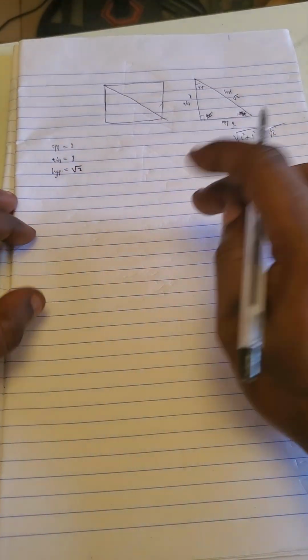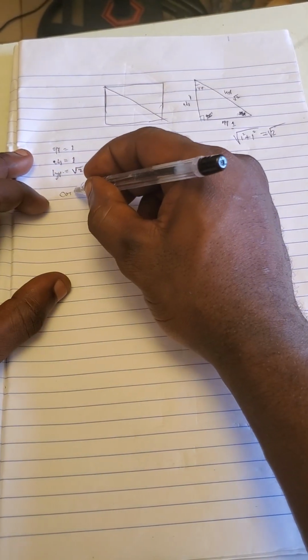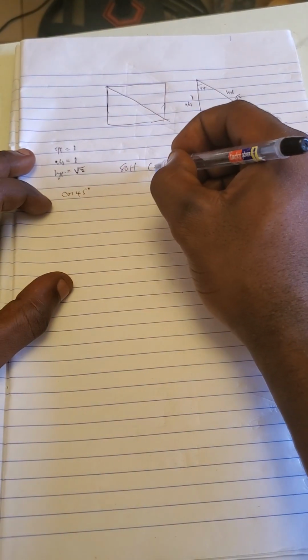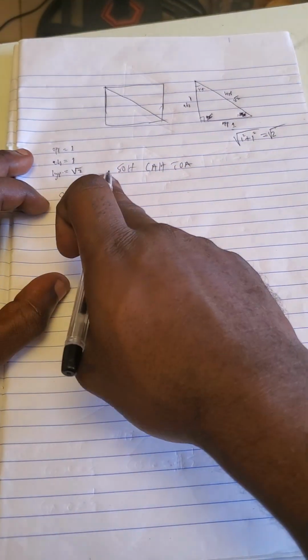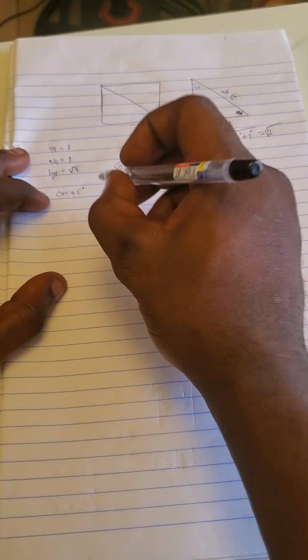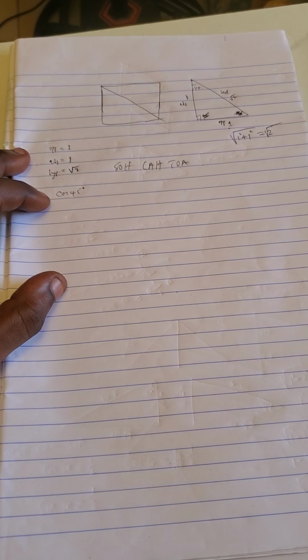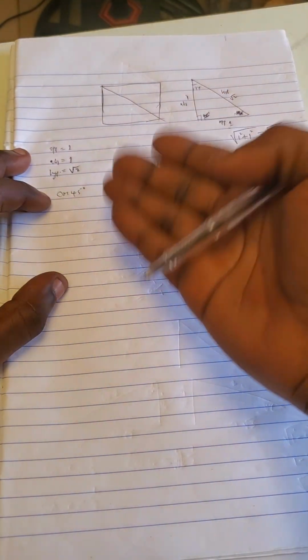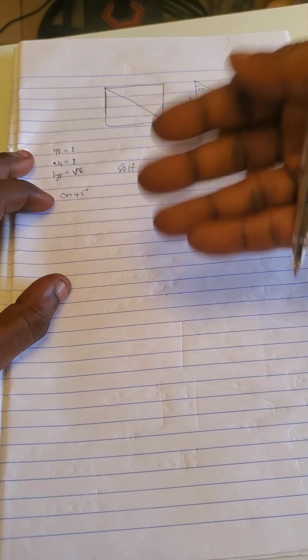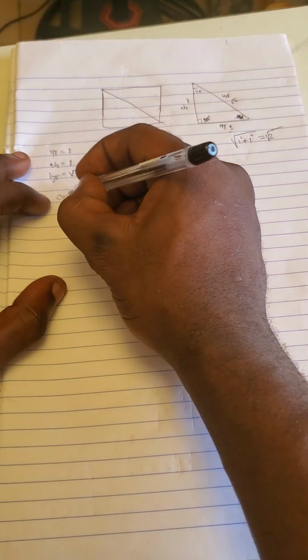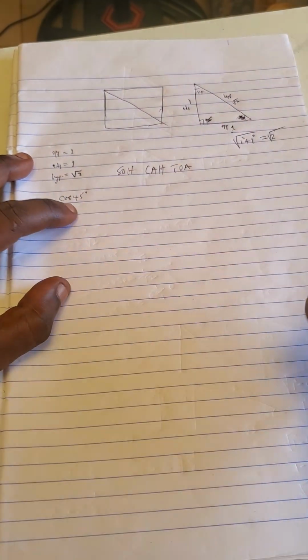So for us to get our cos 45 degrees, we use our SOHCAHTOA, which is sine, cos, tan. If you didn't know it before, someone like me too, I just knew this SOHCAHTOA, but I didn't actually know what I was using it for. I just knew it and used it, but I didn't know the reason why, anyways. So cos 45 now.